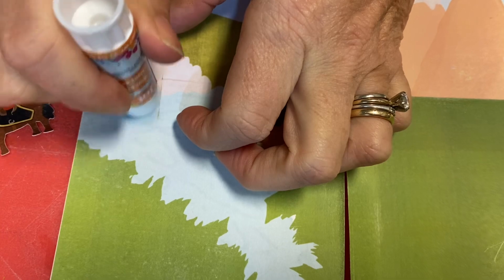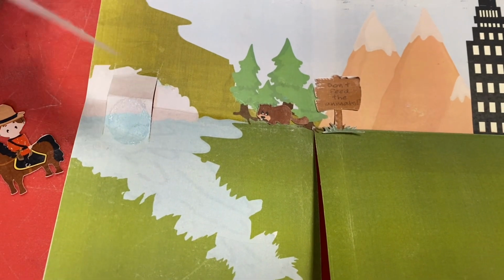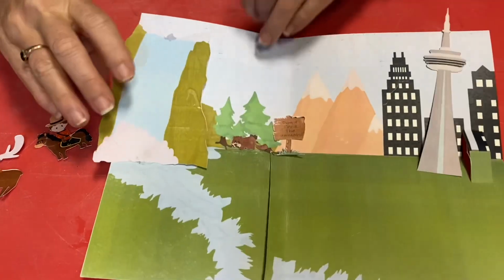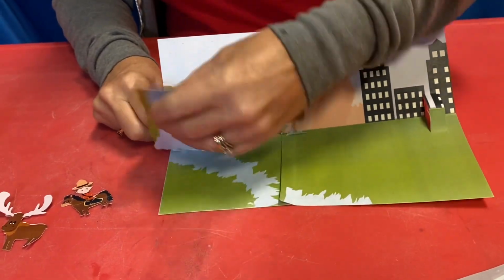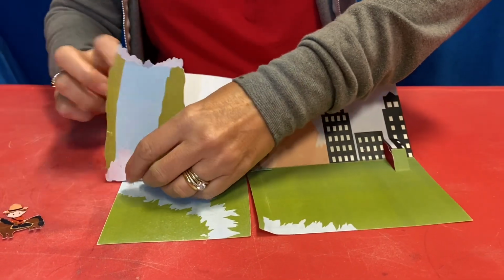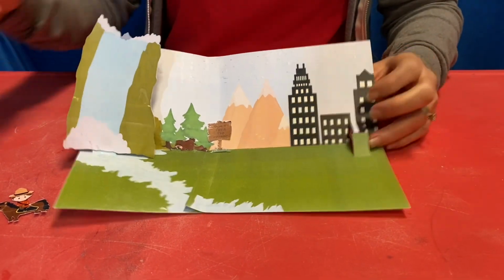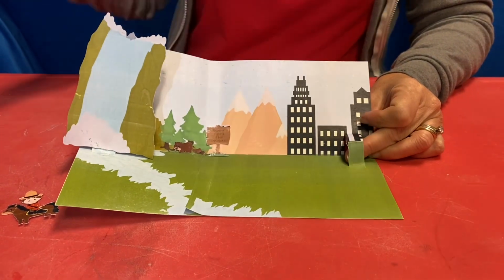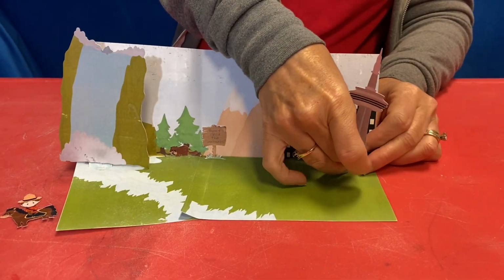All right, then let's go ahead and put glue just on this front little cutout. Don't get it on the sides, just right there on the front. And then you're gonna take your falls and line it up right there, okay? So that way when we sit it up, it's on just the front. Okay, it'll look something like that. All right, and then let's go over here. Same thing, glue just on the front right there. And then line up your CN Tower.